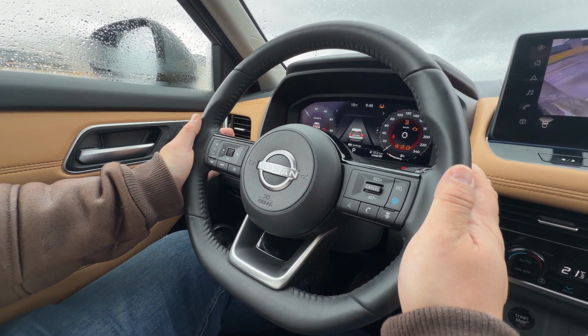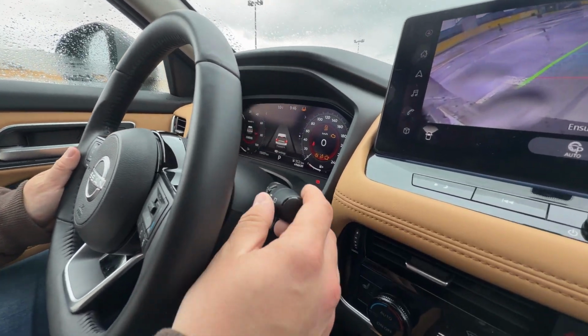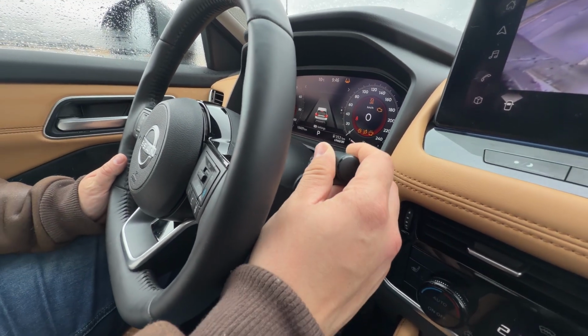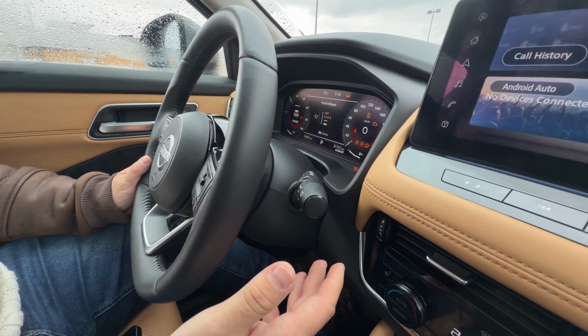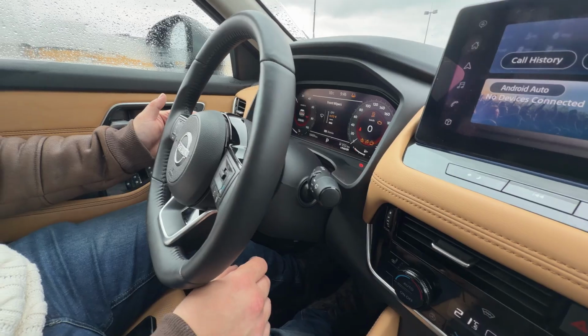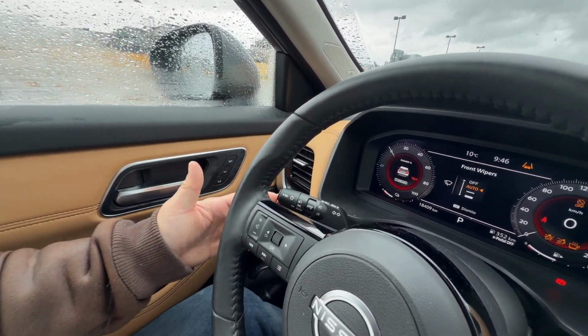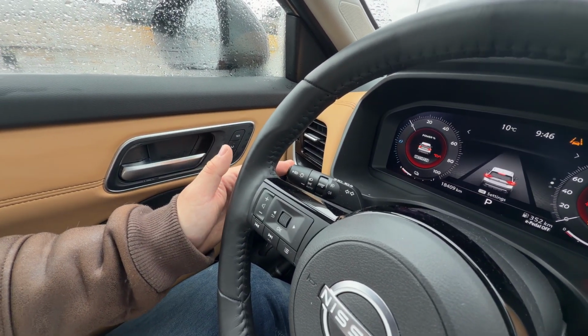And behind the steering wheel we've got the panel thanks to which we can enable automatic wipers, because this car is equipped with them. And on the left side we can enable auto lights and automatic high beam assistant.